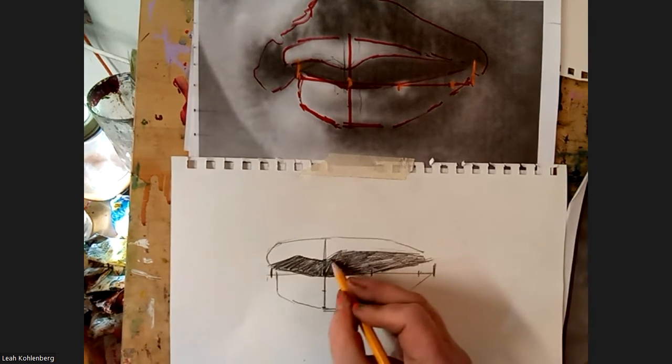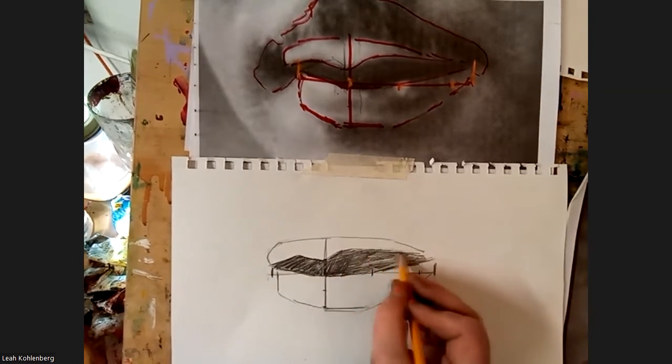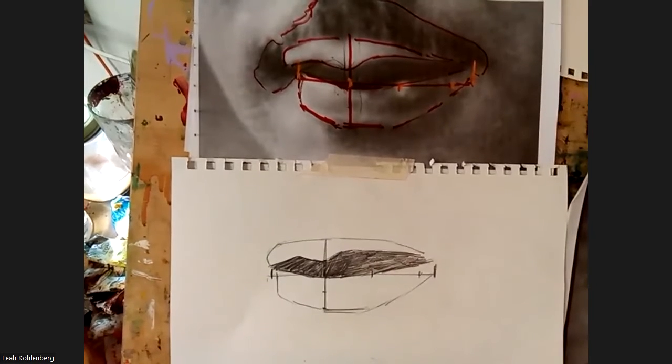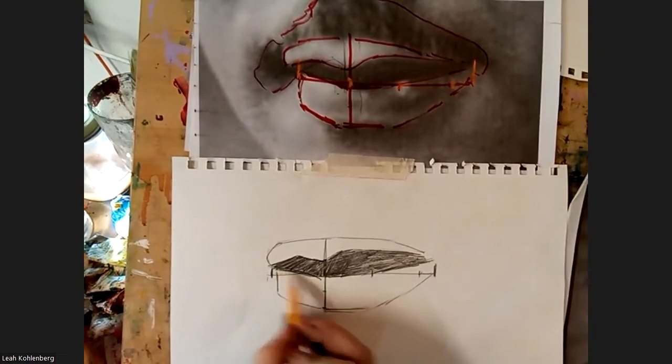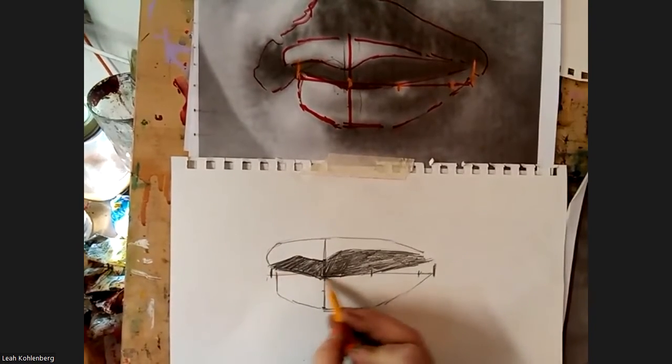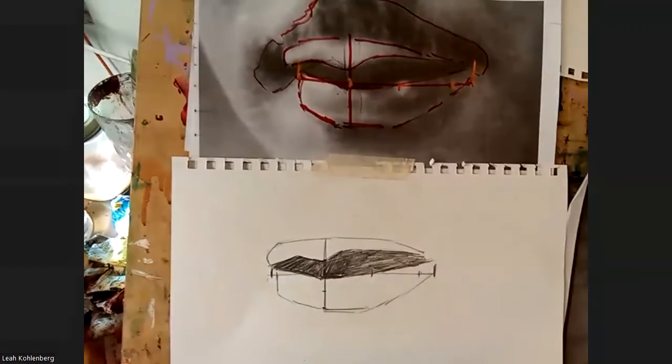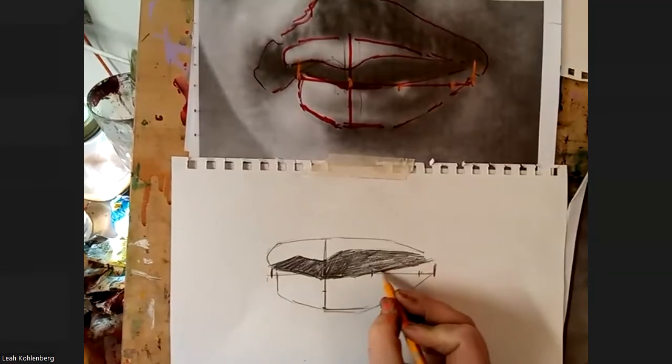Maybe up a little bit higher. Actually, even kind of comes up like that.